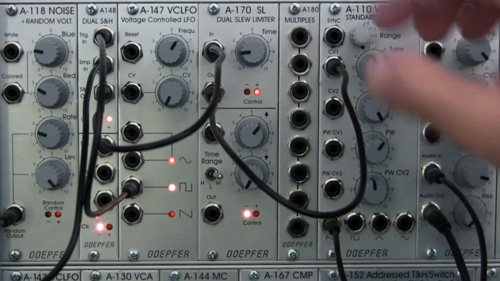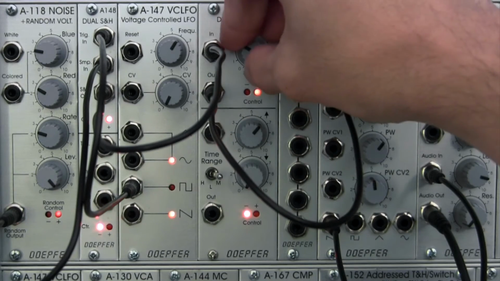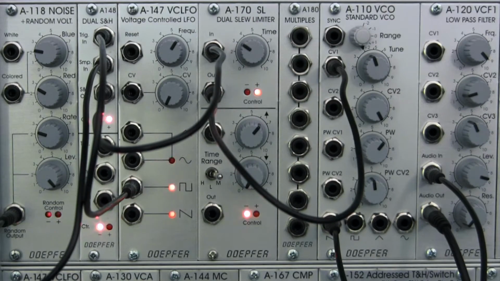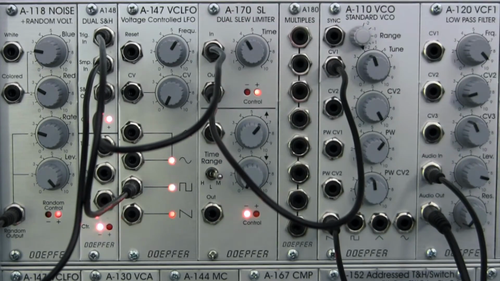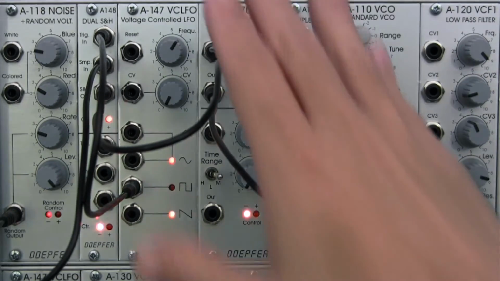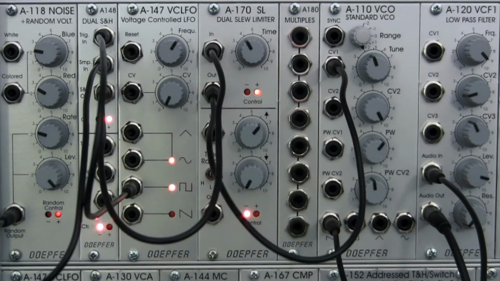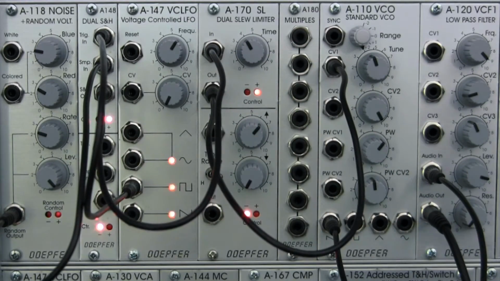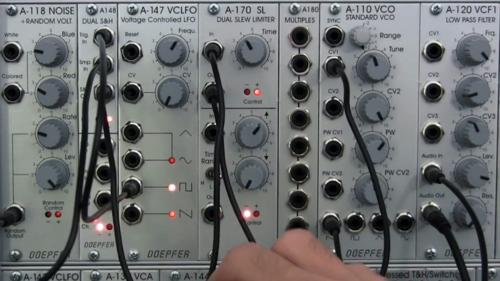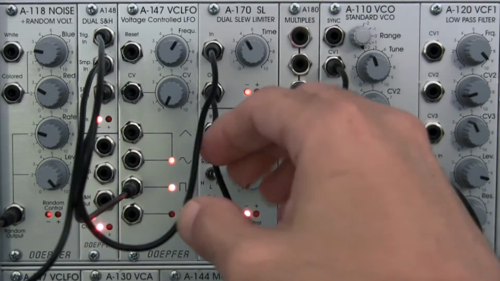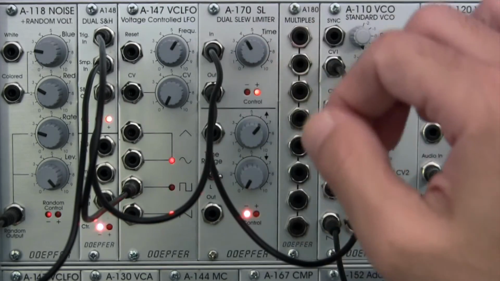Now we can increase or decrease the overall effect by increasing the slew time. And you adjust it to taste until you get a pleasant sound or some kind of sound that you want in your patch. Now, depending on the frequency that you choose for the material going into it, as far as the voltages, you may need to adjust your slew time accordingly.